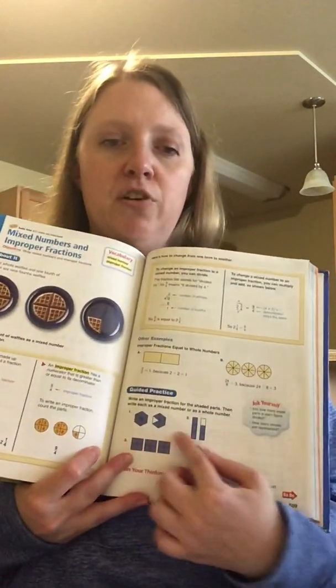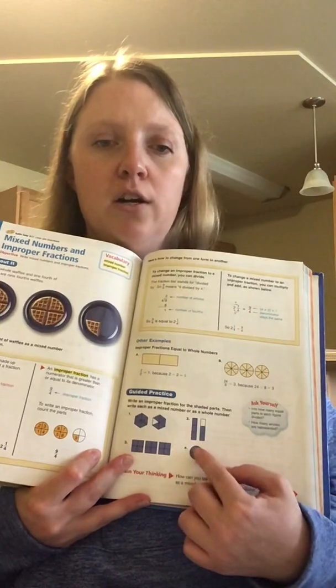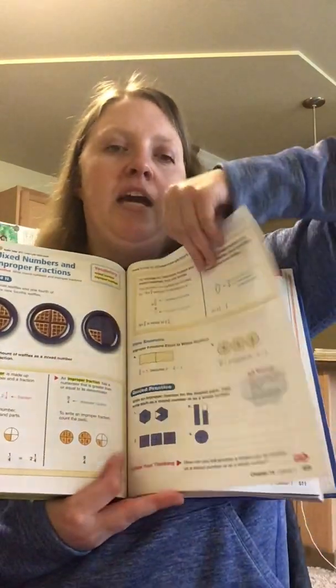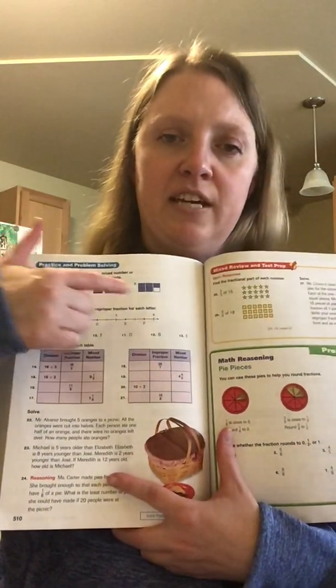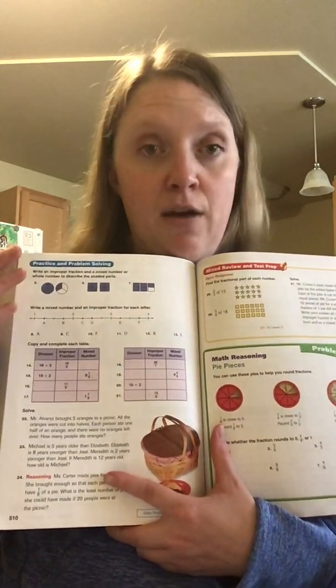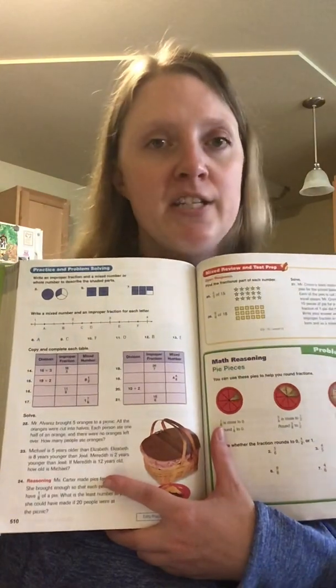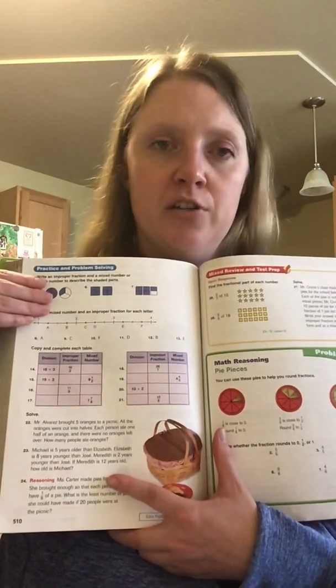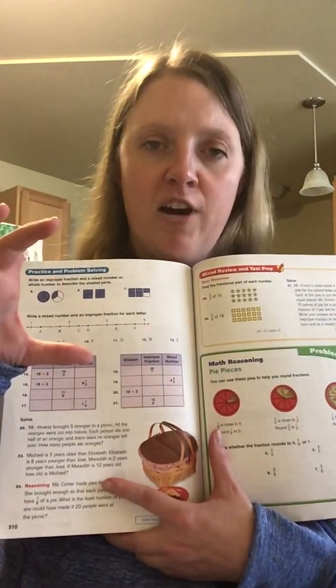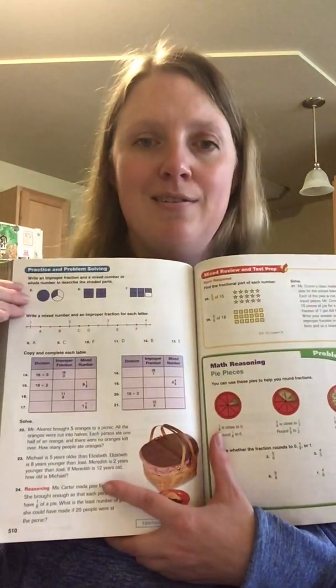Okay? All right. So you're going to do numbers 1, 2, 3, 4, and then you'll turn the page, and there's 3 more here. So 5, 6, 7. So it's just 7 problems, and you're doing exactly what we did on my boards. Look at the pictures. First write the improper fraction, then write the mixed number.